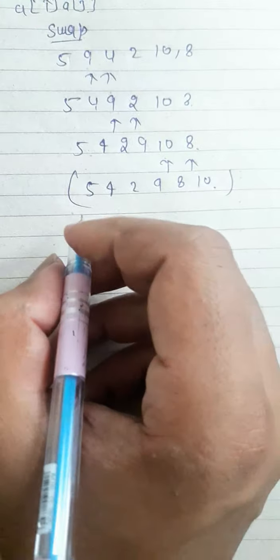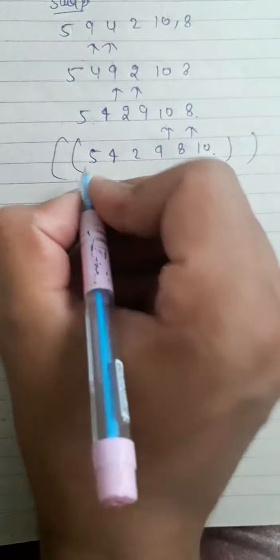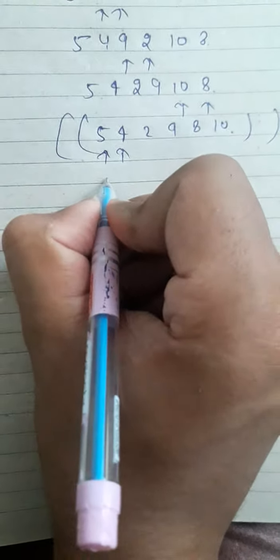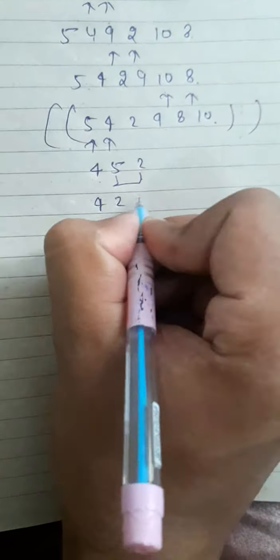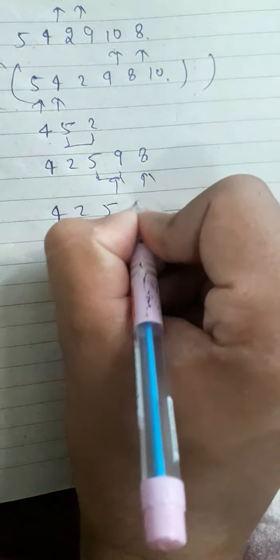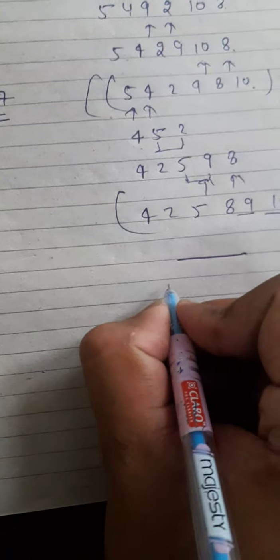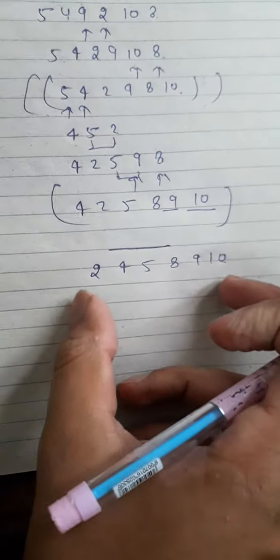This process we have to repeat 7 times, because n is equal to 7. Let's repeat once again. We'll compare these two, then 4, 5, and we compare these two, then we have to swap: 2, 5, 9. In this case we will not swap. In the next case we have to swap. We have to repeat this process 6 times, then we'll get an array which is sorted. At last we'll get this type of array.